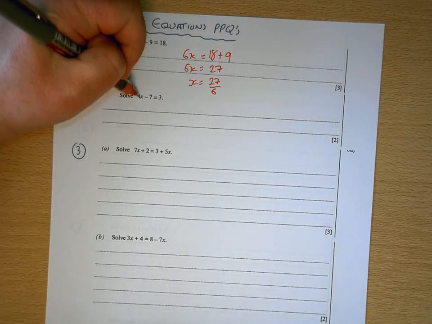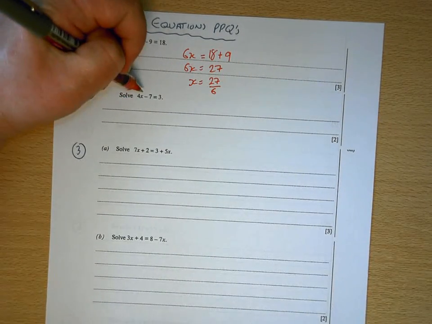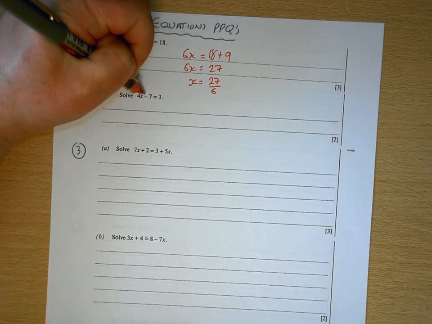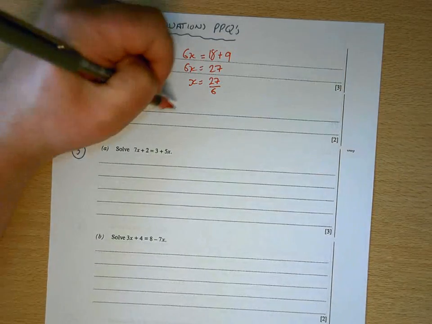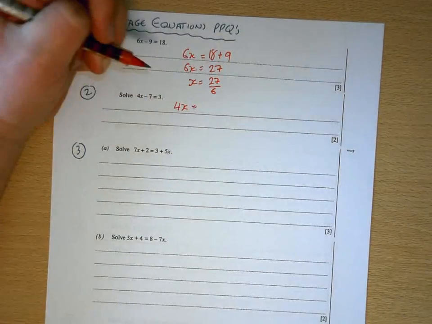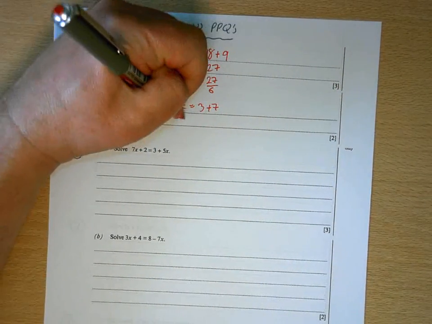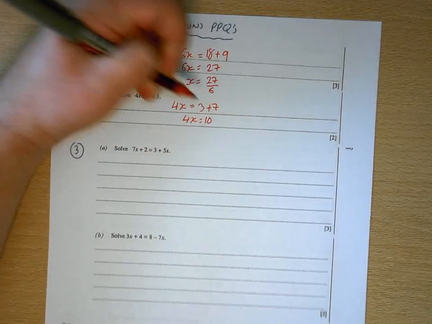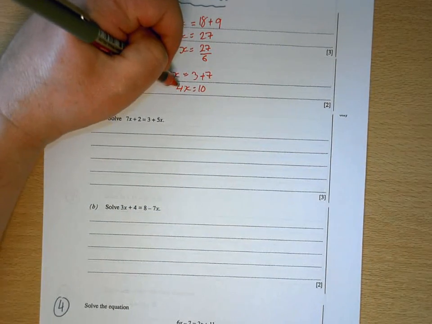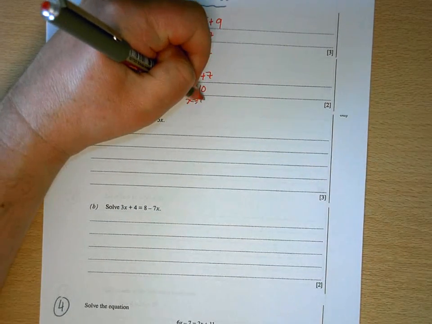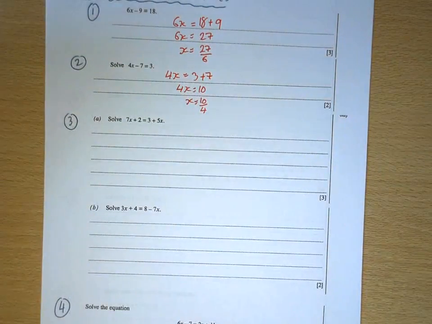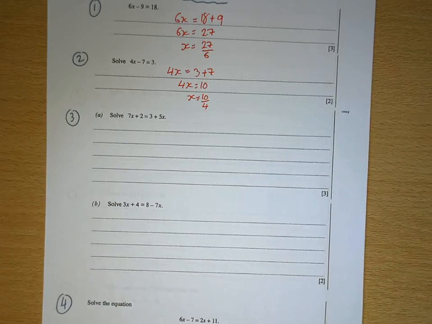So here, first thing to do is deal with the negative 7. I'm subtracting 7. To undo it, I have to add 7. So I get 4x equals 3, which is already there. Add the 7. 4x is 10. Now I deal with the times 4 by dividing by 4. And again, you can leave your answer like that.